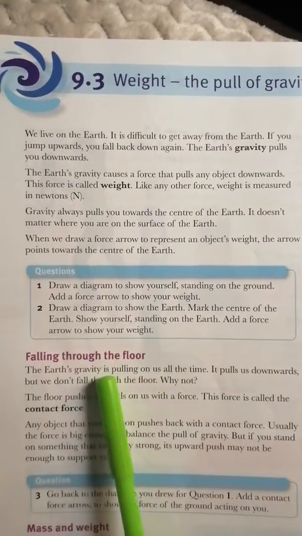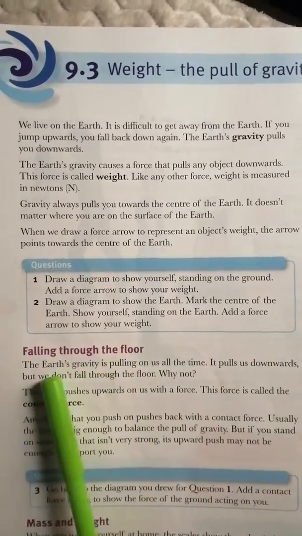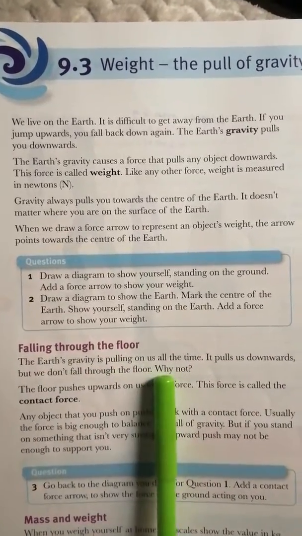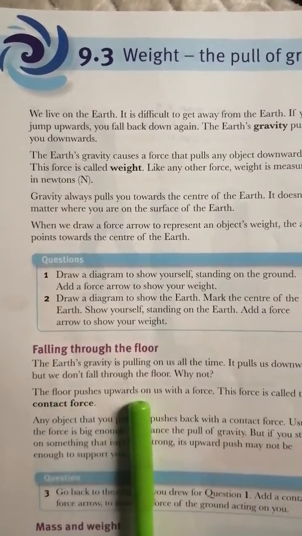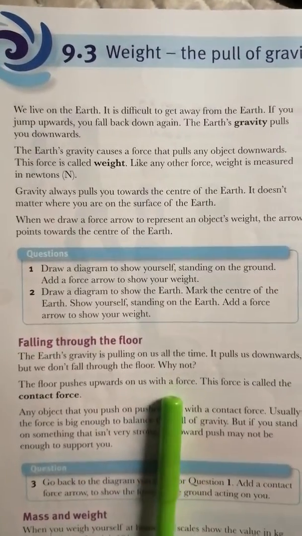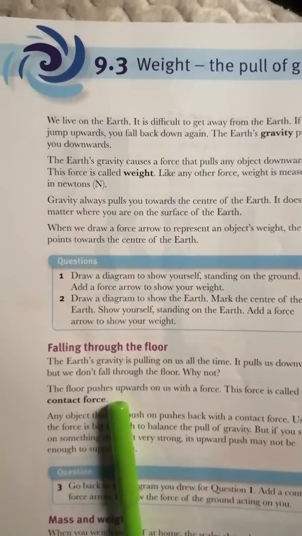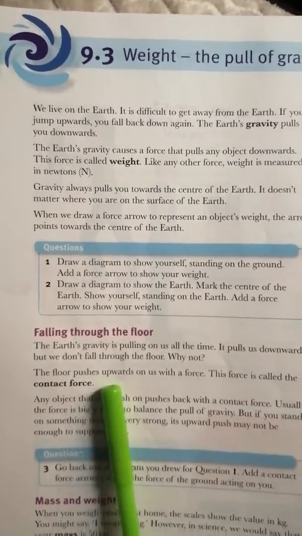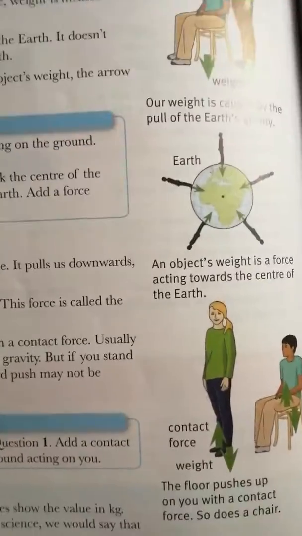The Earth's gravity is pulling on us all the time. It pulls us downwards, but we don't fall through the floor. Why not? The floor pushes upward on us with a force. The force is called contact force. So these two forces are equal and in opposite directions. So you can see it here.